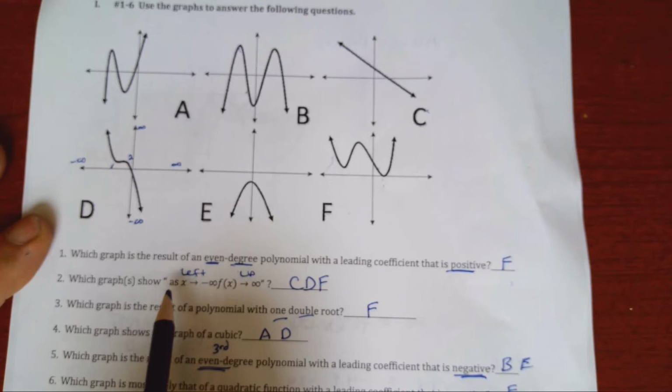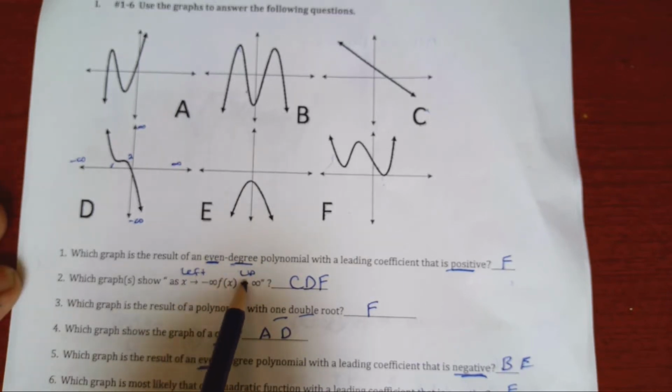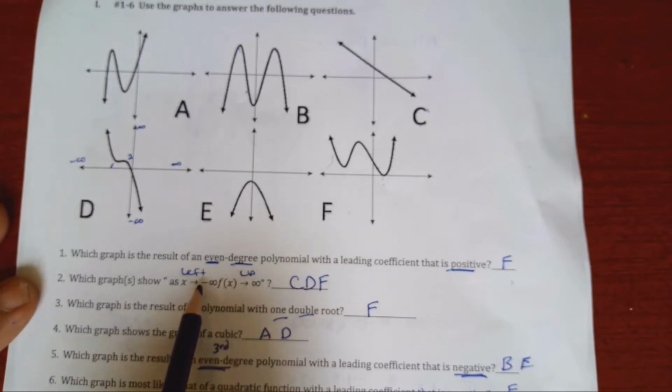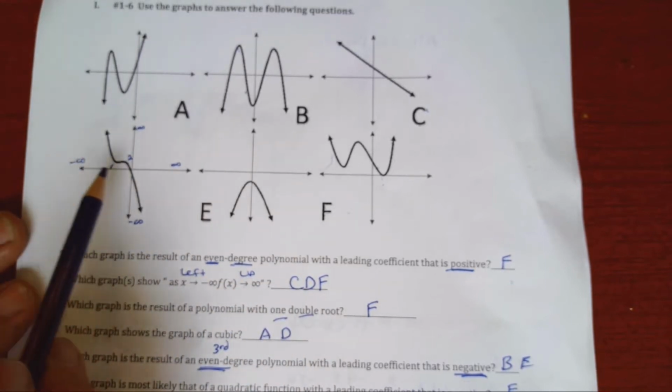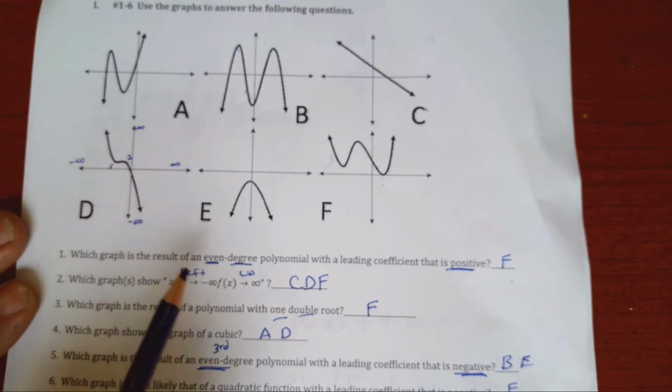Which graph shows as x goes towards negative infinity, f of x goes towards positive infinity? So on the left side, it's going up, is essentially what this is saying. Because as x goes to negative infinity is the left side, f of x is the graph itself.